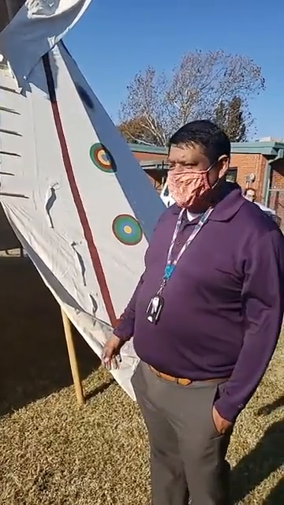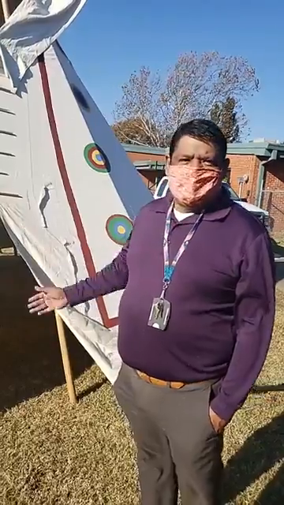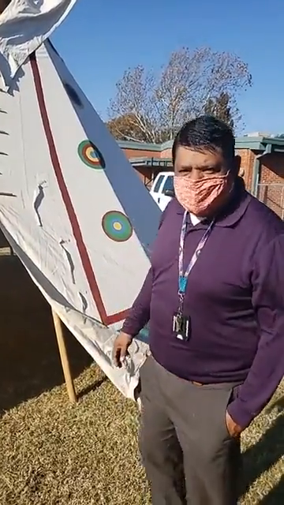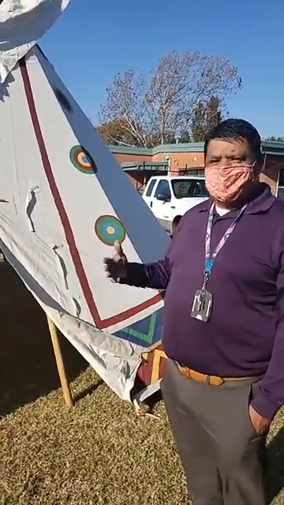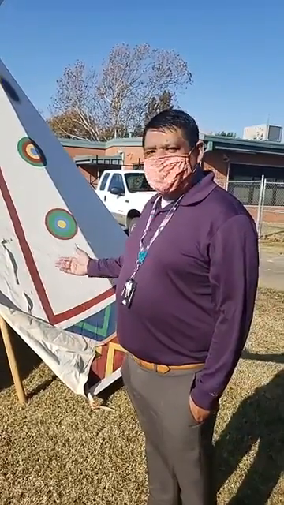When we enter one, if you see the door up, you don't just enter a teepee. You go and make yourself known. Knock on it. You scratch the hide. Stand outside until you're invited in. And then when you would come in, you would take one step to the right if you were a man. If you were a woman, you took one step to the left. And you waited there until the owner of the teepee would seat you.